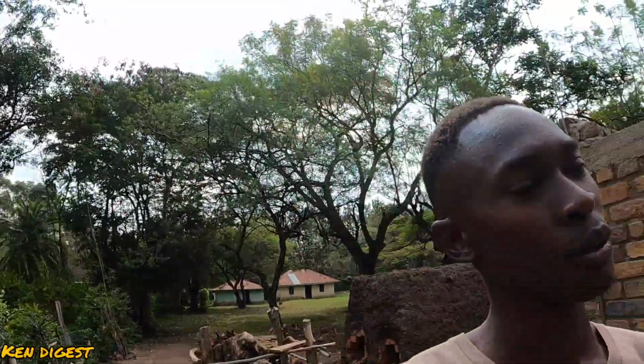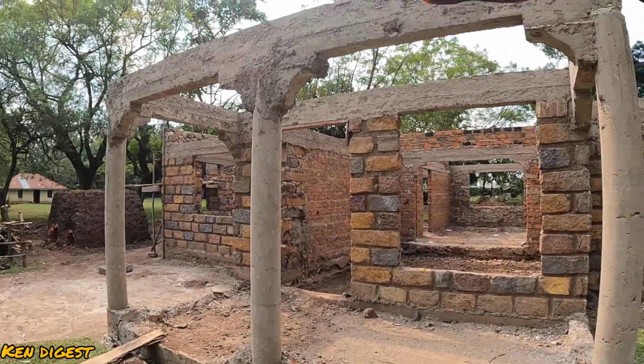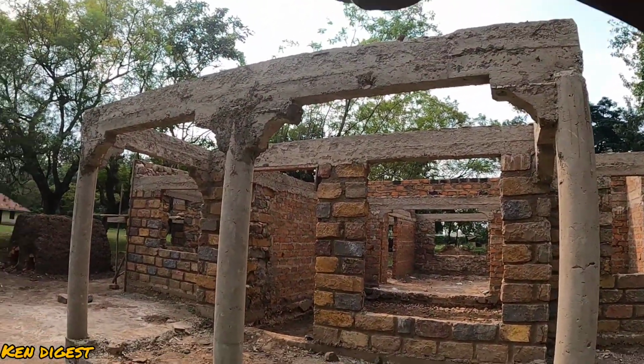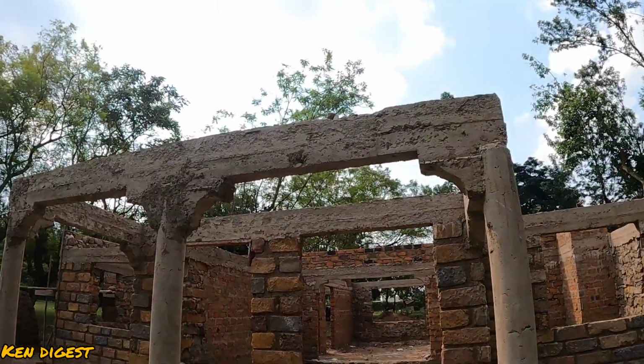But we want to build upwards from the lintel, and one of the things that you must consider is the shape of the stones, because when you're building, especially in front of the house, it's called a gable. You have to build it in a triangular shape.